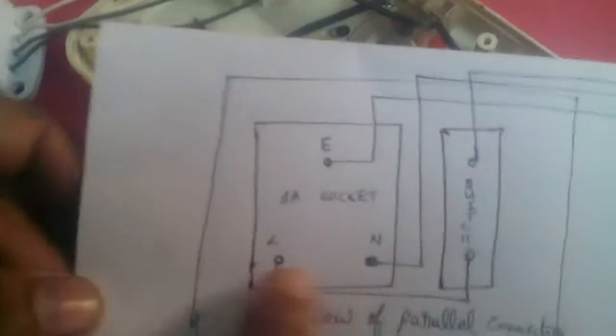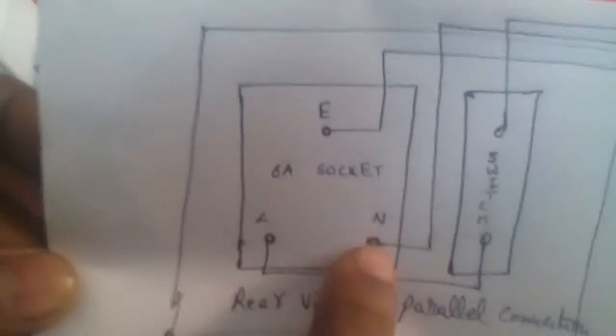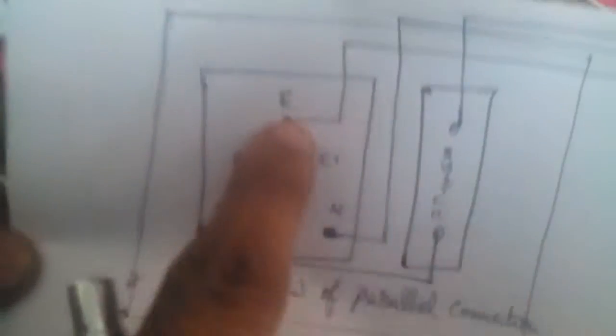So this is my circuit diagram of using the earth terminal. This is just a parallel connection. This is the switch. L is live, N is neutral, E is earth. This is the live connection given to the live terminal, and this is N. N stands for neutral, and this is E for earth.